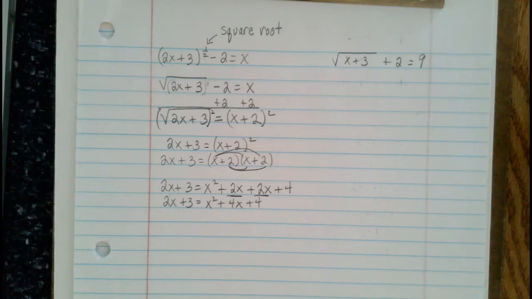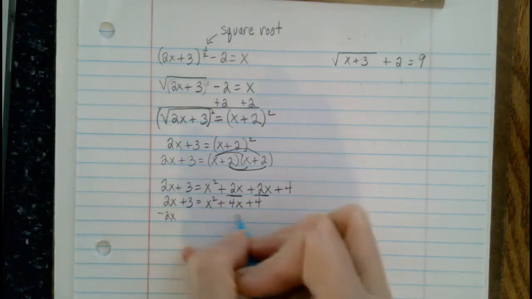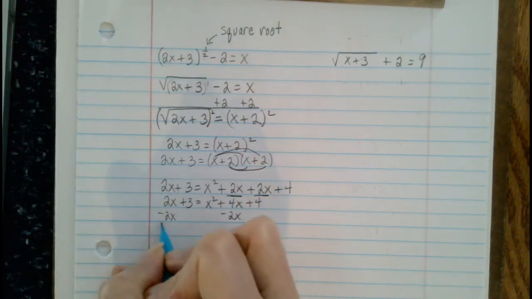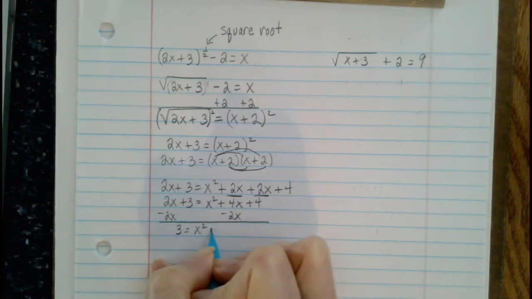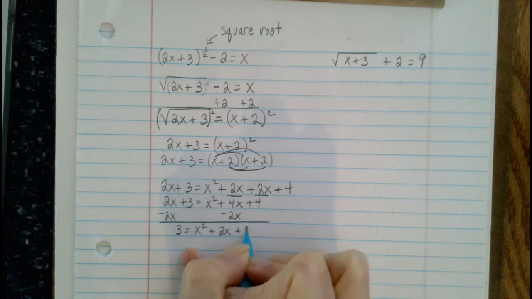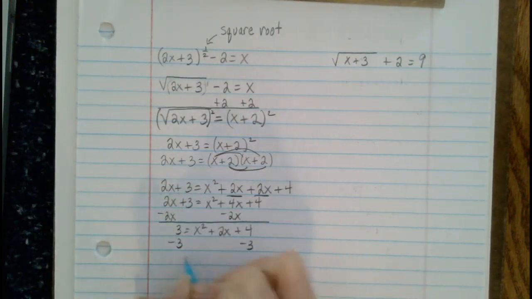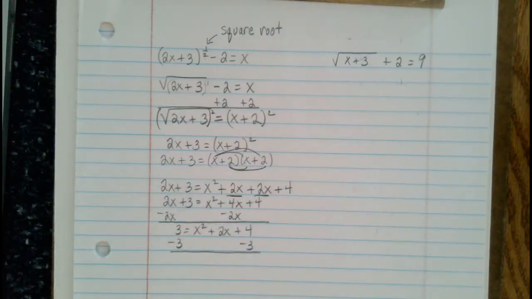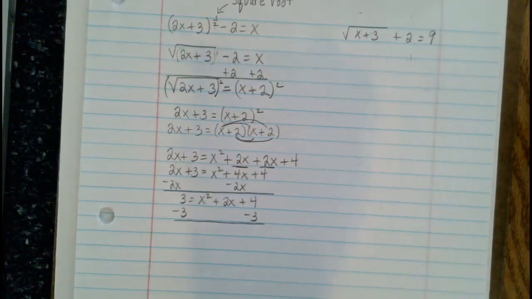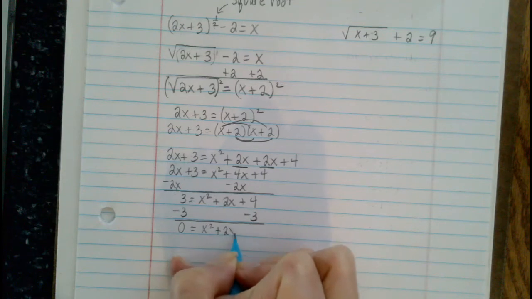Eventually we're going to have to factor in this particular problem, so let's move the 2x over to the right side. When we move that over, we get 3 equals x squared plus 2x plus 4. But we can also move the 3 over, and in fact we have to. When we solve by factoring or quadratic formula or even graphing, we want to have the equation set equal to 0.